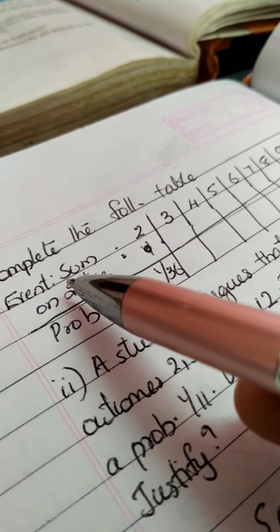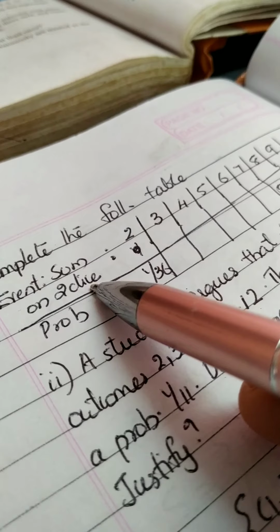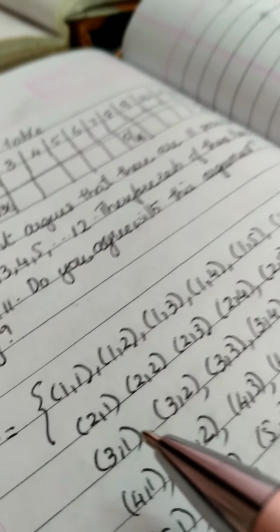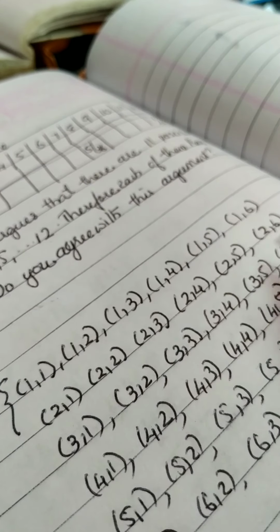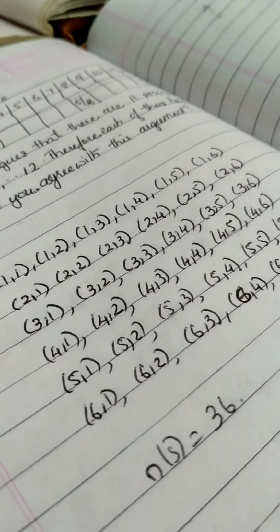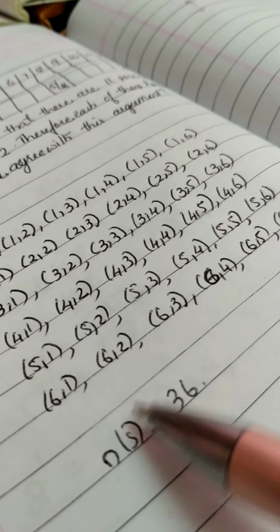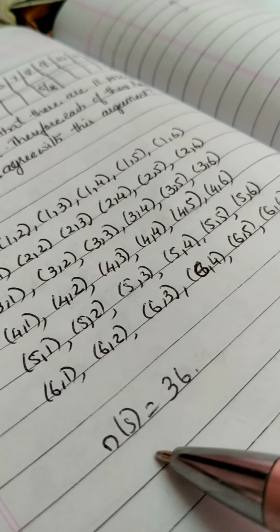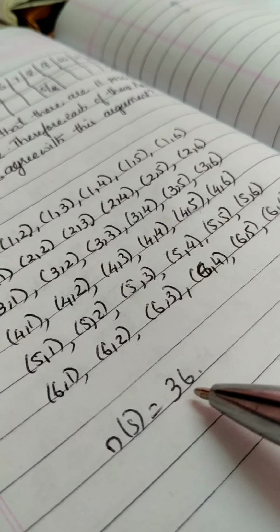In the first question, the event is given as sum on 2 dice. Sum on 2 dice means the experiment will be tossing 2 dice. And we know that the sample space of tossing 2 dice is 1,1, 1,2, 1,3, 1,4, 1,5, 1,6. Again 2,1, 2,2, 2,3, 2,4, 2,5, 2,6, 3,1, 3,2, 3,3, 3,4, etc. 3,6. Similarly 6,1, 6,2, 6,3, 6,4, 6,5 and 6,6. And we know that the number of elements in the sample space is 36.